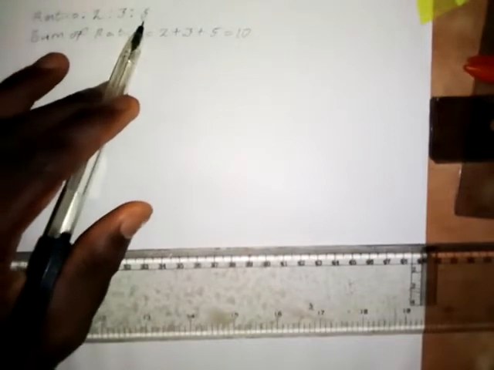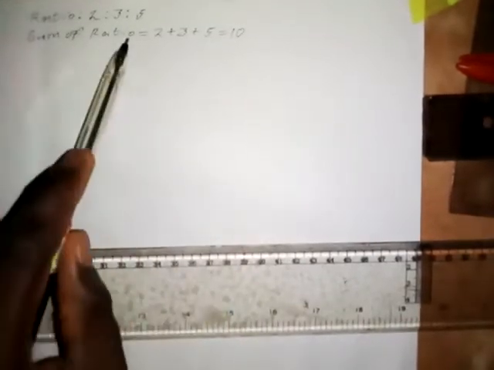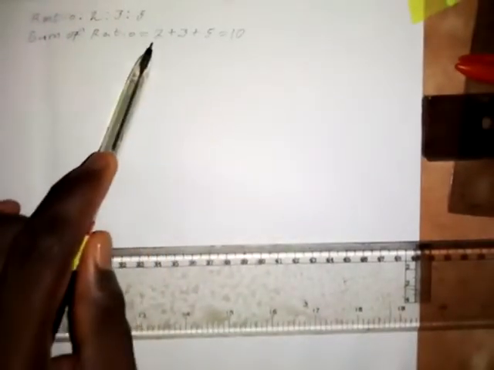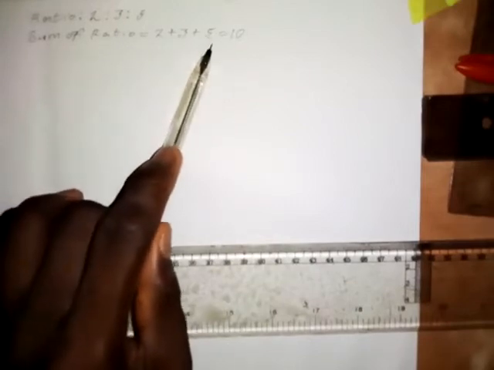Here we have 2:3:5. So let's take the length of the line that you want to divide into a given ratio to be 80 millimeters. So we want to divide a line 80 millimeters or 8 centimeters into the ratio 2:3:5. So what you need to do first is to find the sum of the ratio by adding these values together. So here, as you can see on this paper, I have 2 plus 3 plus 5, which gives me 10.